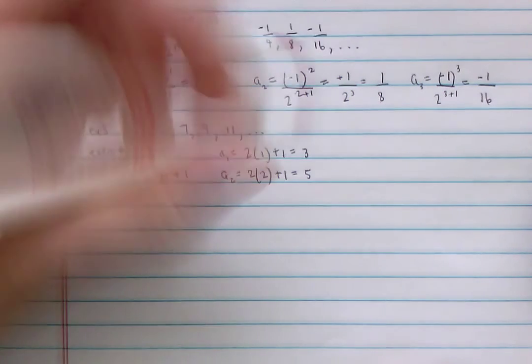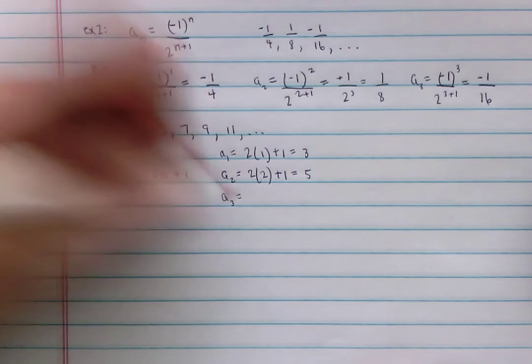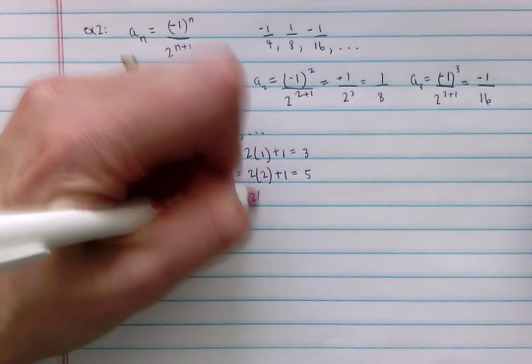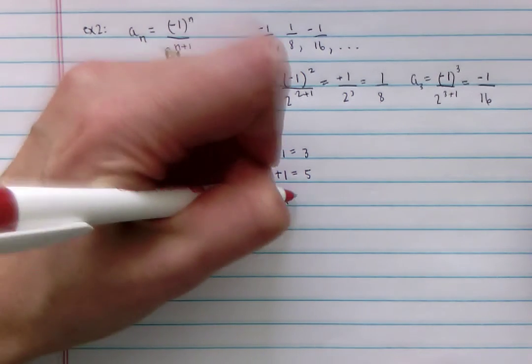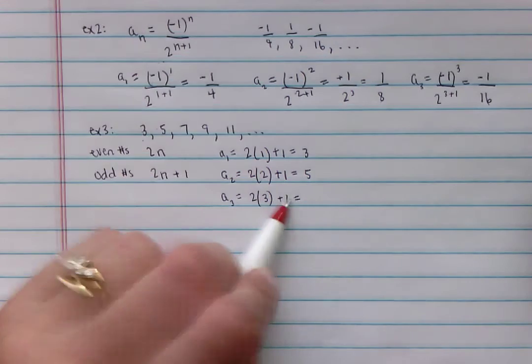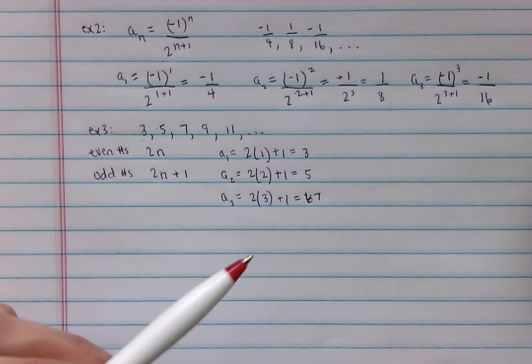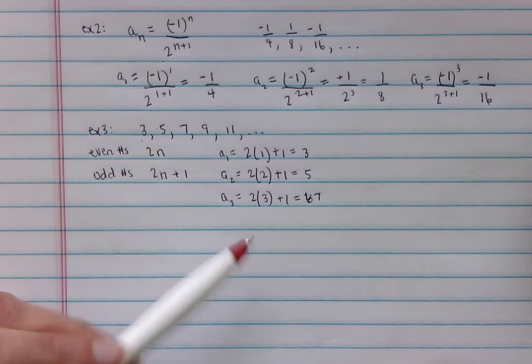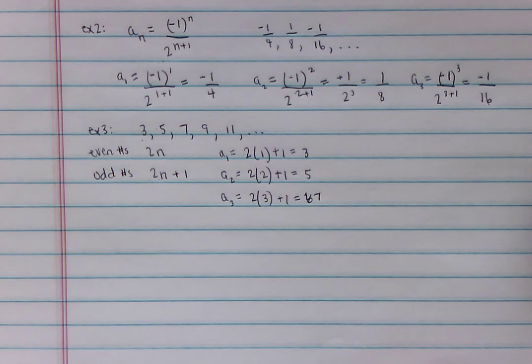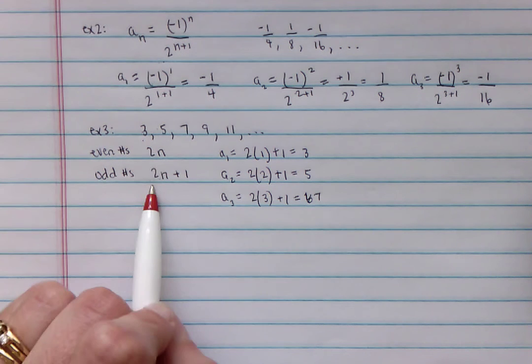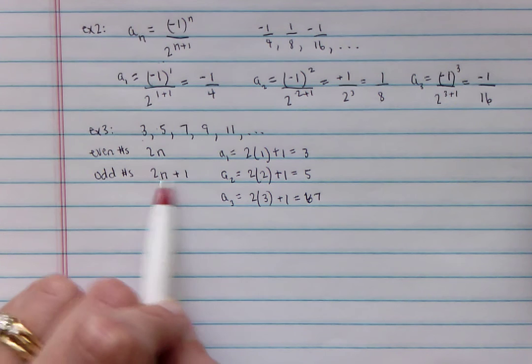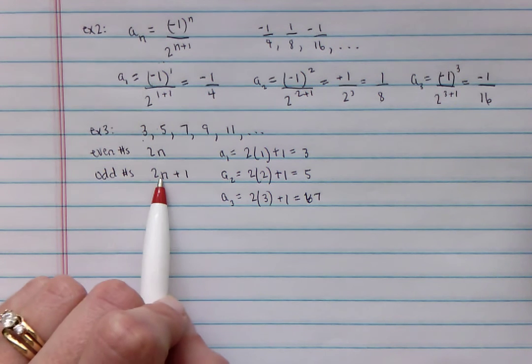So we can try one more. A sub 3, that would be 2 times 3 plus 1. And that would be 6 plus 1. Oh, sorry. So what they're saying here is basically that you could think of the even numbers as a multiple of 2, so that would be 2n. And then the odd numbers, you could adjust it by just adding a 1 to that. This would be the odd numbers.